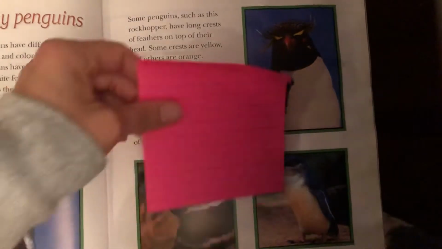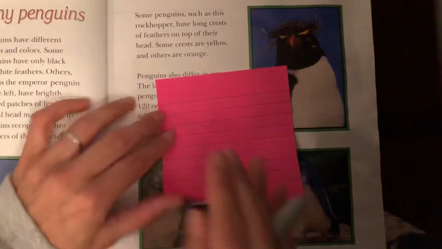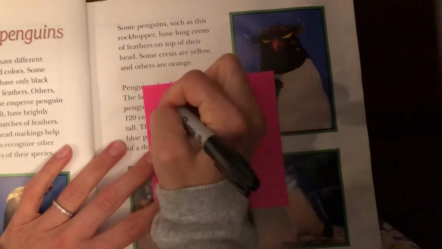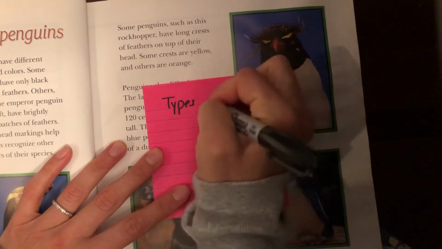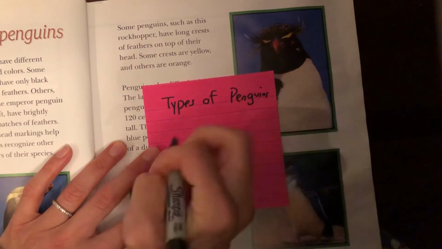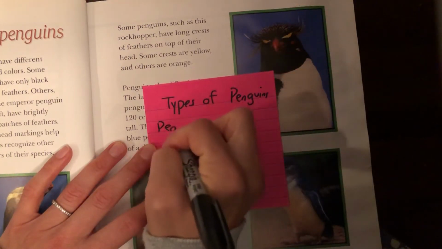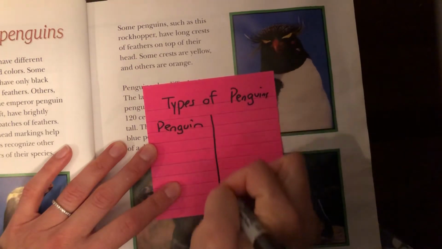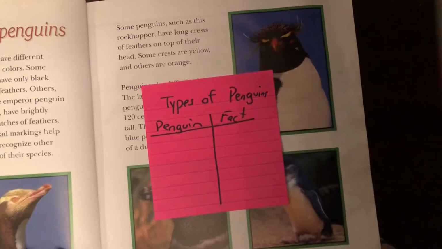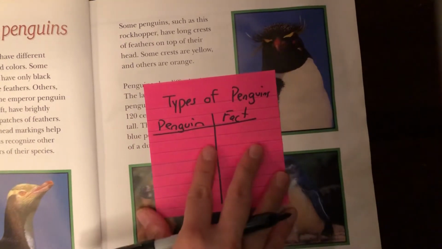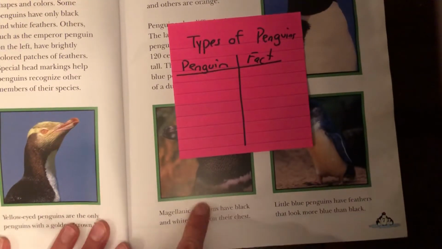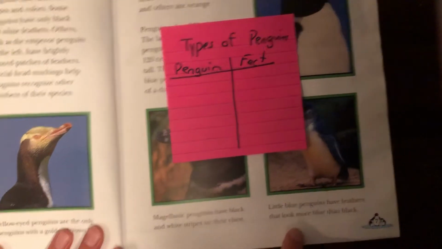So I might just make a chart like this, like a T-chart. So types of penguins. And then this could be my penguin type. And then here, maybe I'm going to write a fact about that penguin. This is going to be a better note-taking strategy than, say, boxes and bullets. Because if I'm only going to use these bits and pieces of information, that doesn't really fit into main idea and detail.